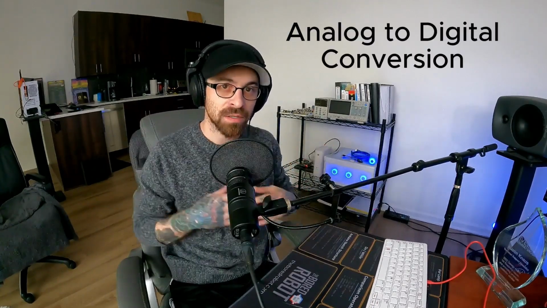The computer can only understand binary, ones and zeros, whereas an analog signal has an infinite amount of variation. So where the computer can only understand a 1 or a 0, an analog signal has a decimal point. So it can go down to 0.00000000000 all the way up to 1. And this process that's undergoing analog to digital is called analog to digital conversion, or ADC.